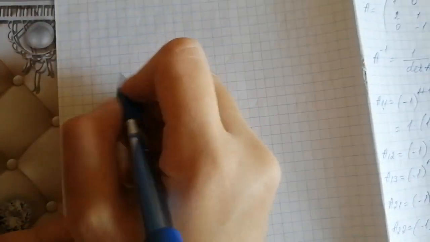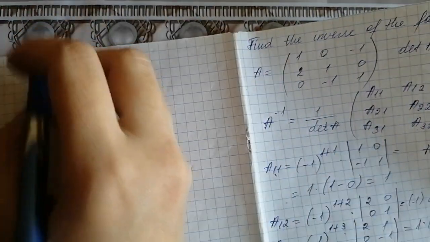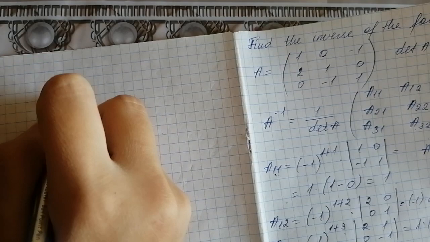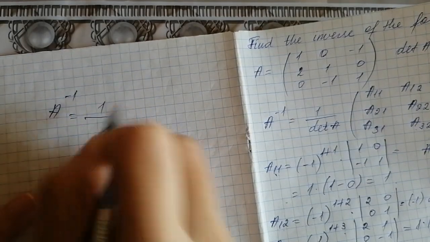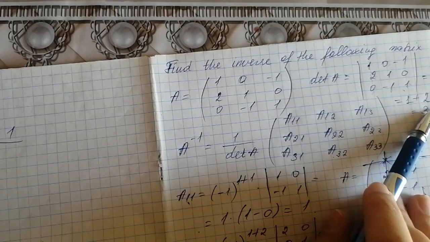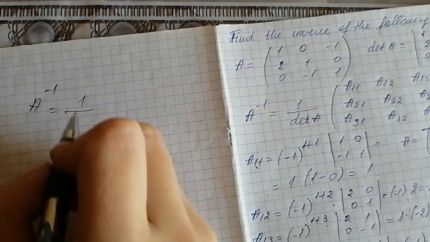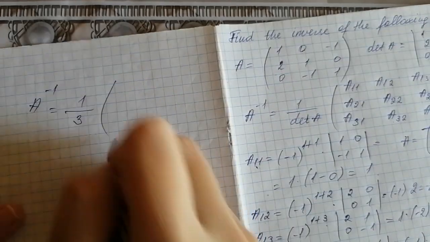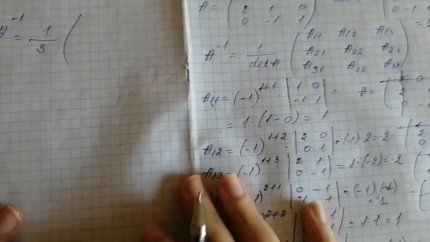So let's write it here. A inverse is equal to 1 over determinant A. We just found that determinant A is equal to 3, so 1 over 3 times, let's write these coefficients.